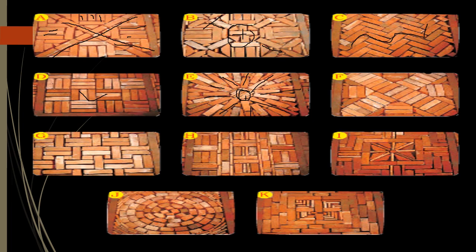And you know one thing, when masons are making these patterns, they keep one thing in mind: whenever they make these patterns with bricks, these patterns are so strong that they can't be removed easily. We can't take the bricks out very easily. Why? Because the bricks get interlocked with each other.